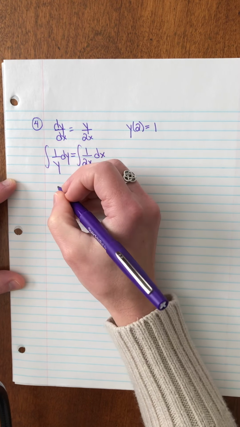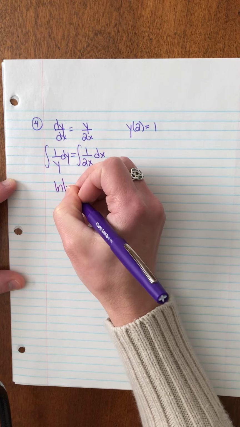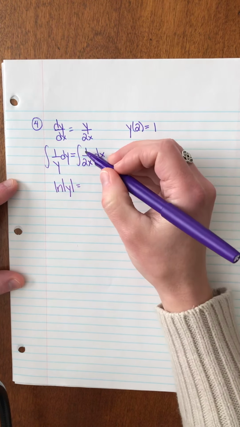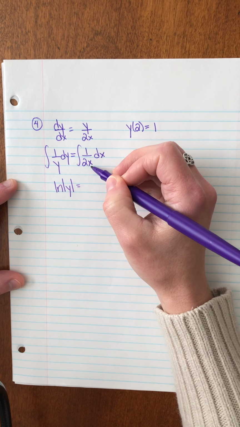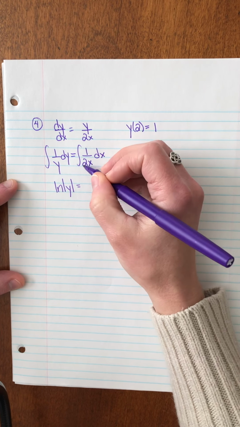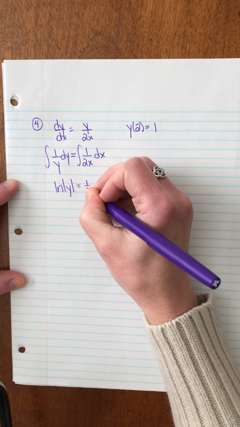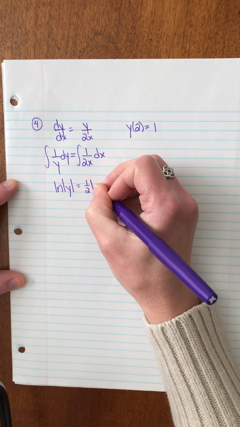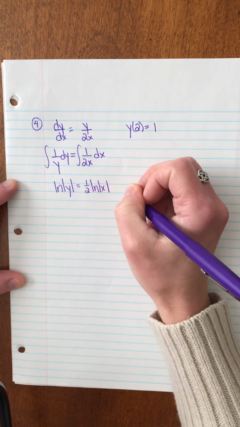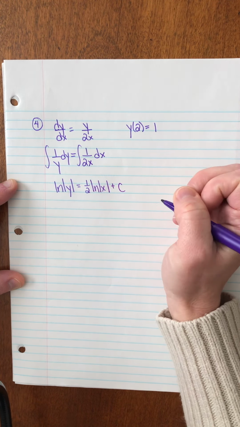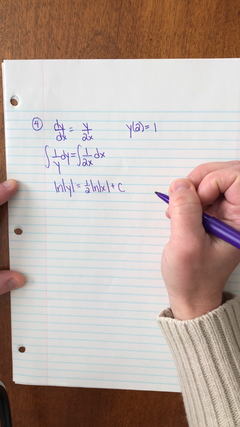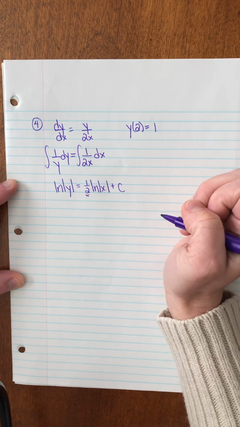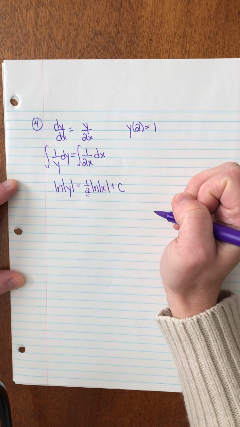So this side is going to be ln absolute value of y equals, all right, now this has a 1/2 with that x. So this 1/2 can stay out in front, and then the 1 over x is ln absolute value of x, plus c. Okay, get ready for a little bit of razzle-dazzle here. Now, I have a coefficient in front of that ln.